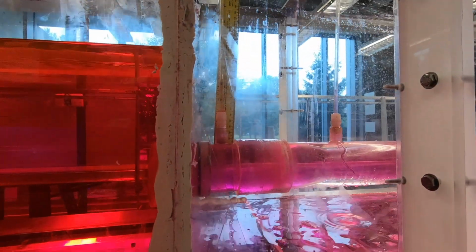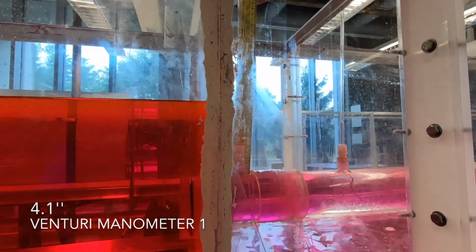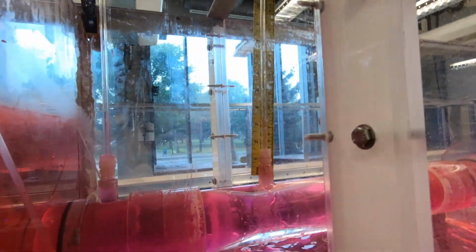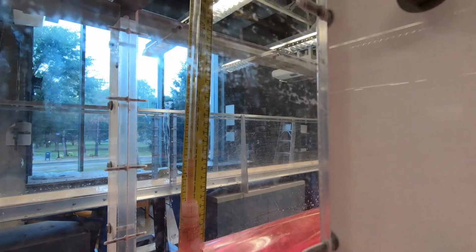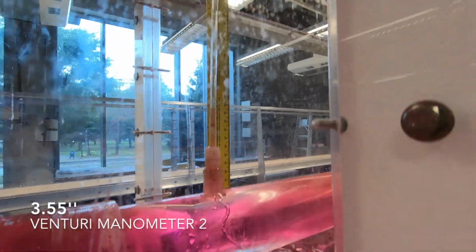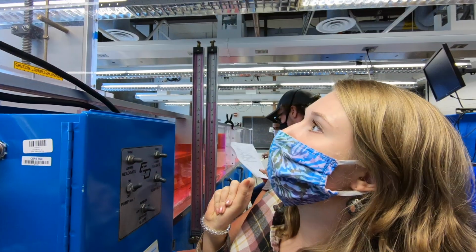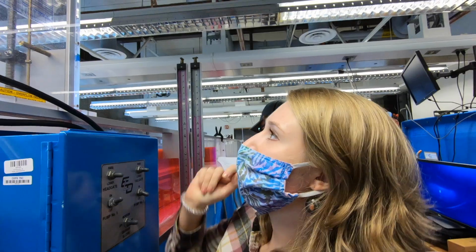Here we have 4.10. And on the other side we have 3.55.